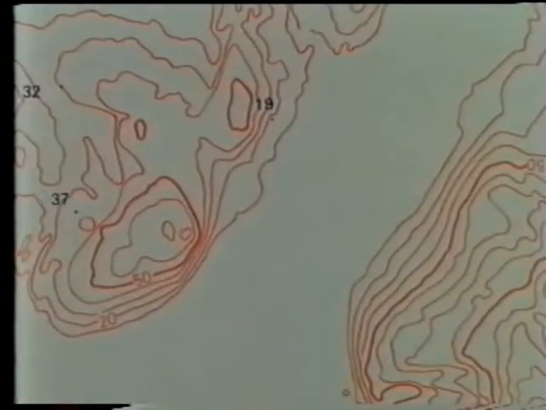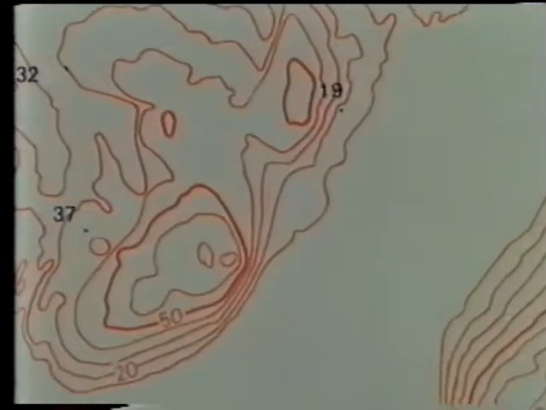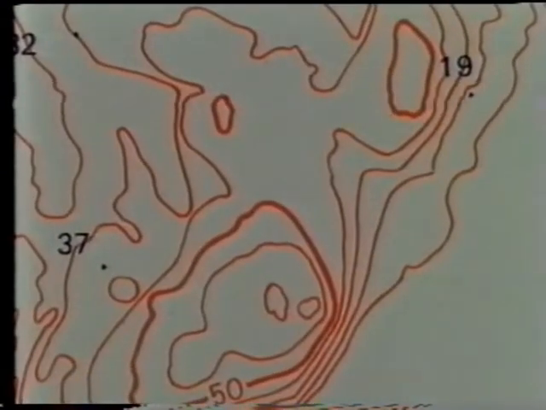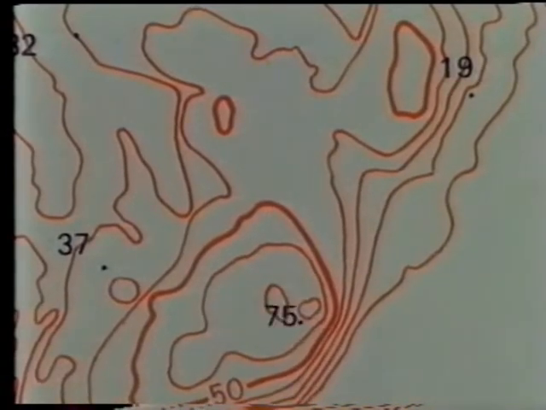Here there are 3 main divisions. An area of hills in the upper left, an area of hills in the lower right, and an area of lowland between. The main feature of the upper left is a knoll. It has a spot height for its summit, 75 meters, and is called Heald Brow.